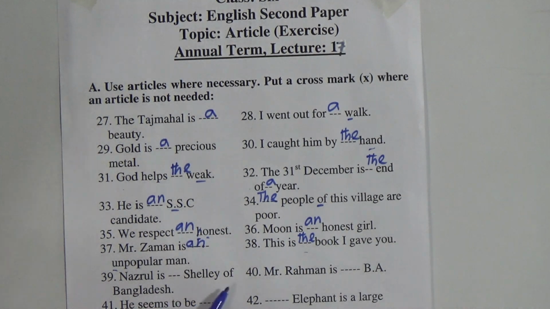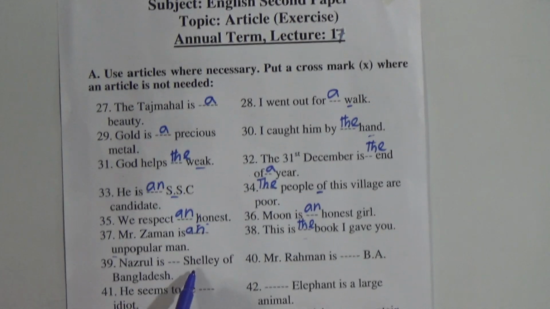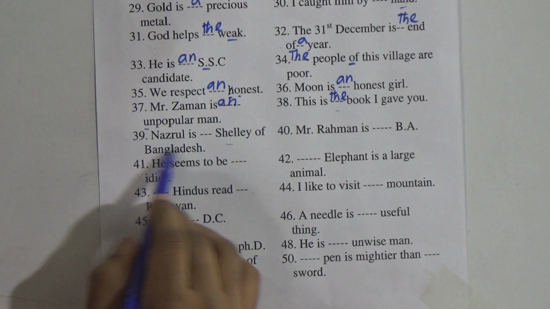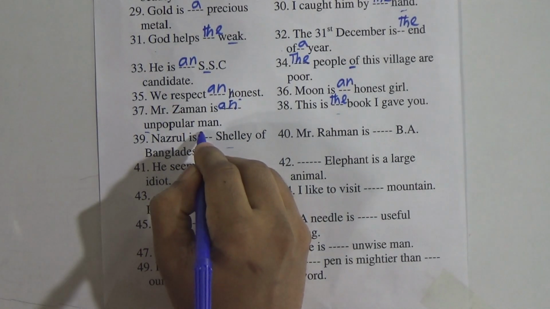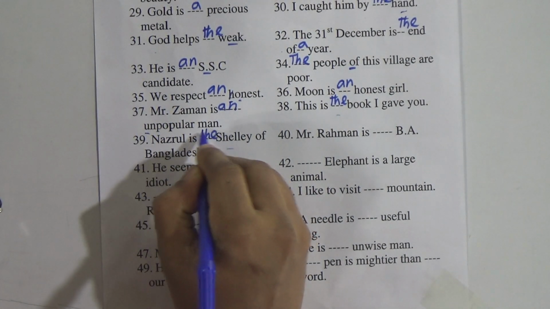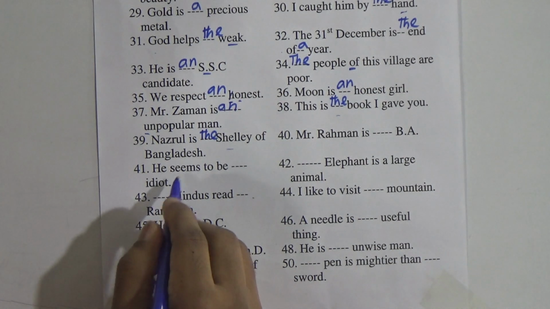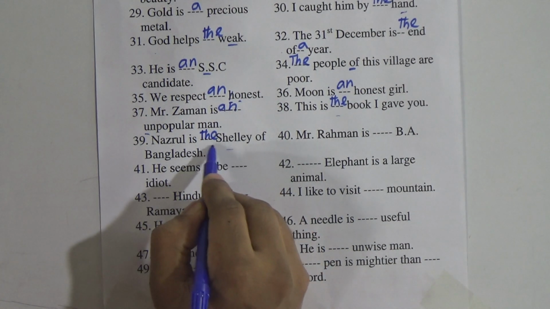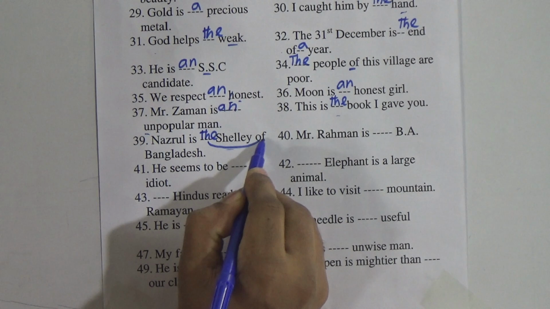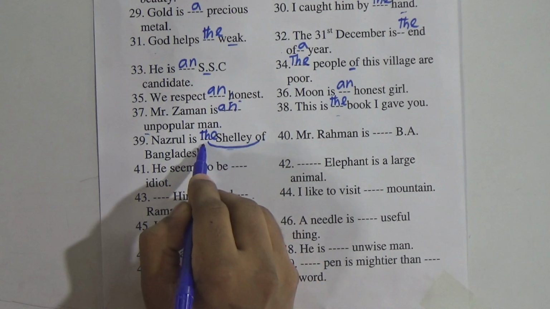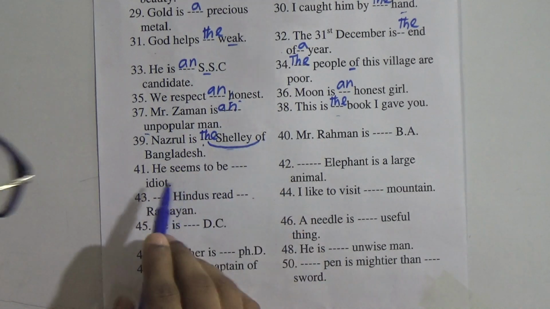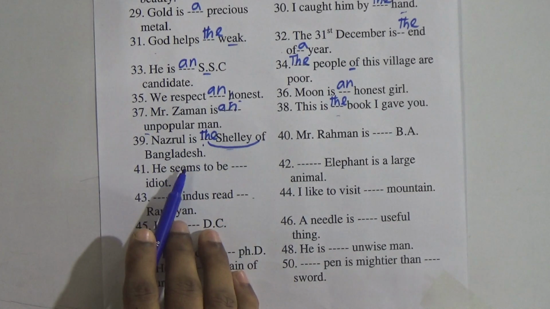Nazrul is dash Shelley of Bangladesh. Nazrul is being compared with Shelley, the English poet. There should be the before Shelley here. So in this case we have to use the, because we are comparing Nazrul with Shelley. Again, we can find of here, and we will have to put the. Nazrul is the Shelley of Bangladesh.